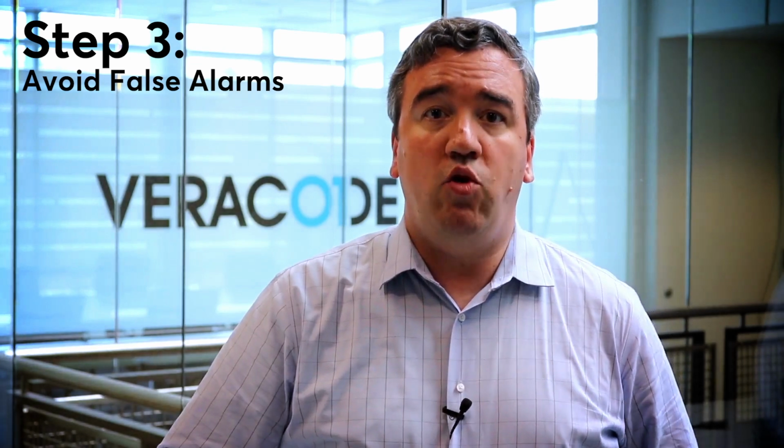Step 3, avoid false alarms. A practical consideration for doing application security testing is avoiding false alarms. Application security testing, like other types of testing, including things like blood tests and other medical diagnostics, can suffer from false alarms. Cases where the test returns a result indicating that there's a problem when none really exists.